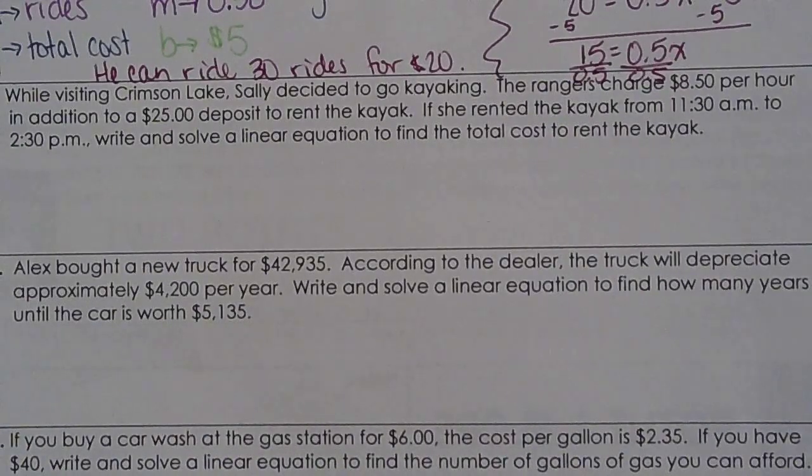Okay, part 1. While visiting Crimson Lake, Sally decided to go kayaking. What is my story about? Sally going kayaking. The Rangers charge $8.50 per hour in addition to a $25 deposit to rent the kayak. And I'm going to stop reading right there. Okay, that's all the information I need for my equation.